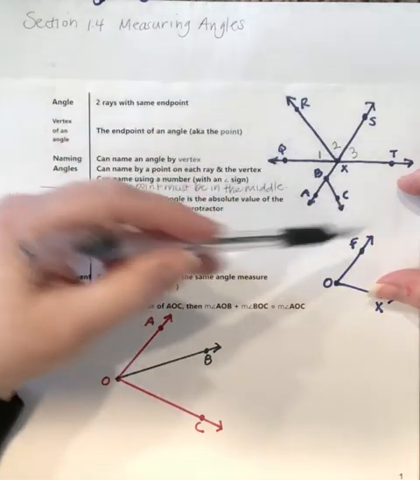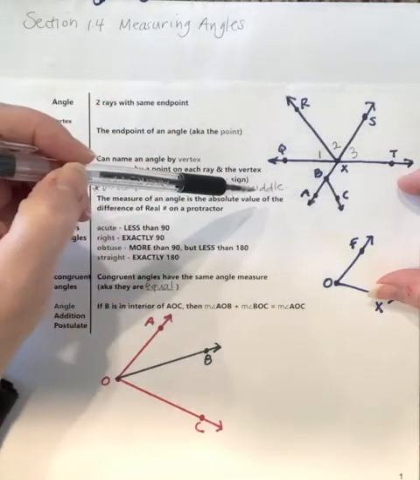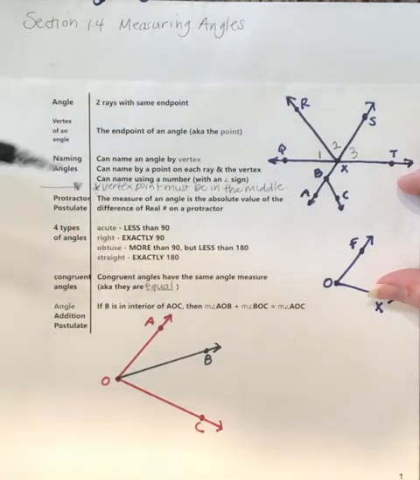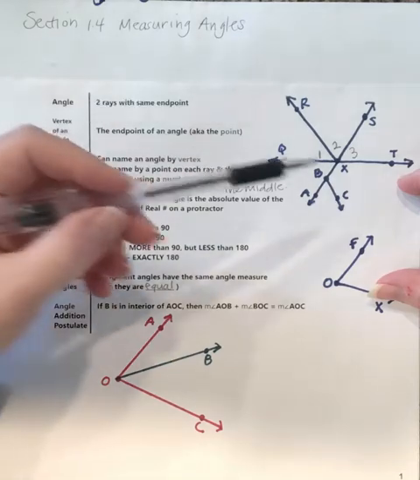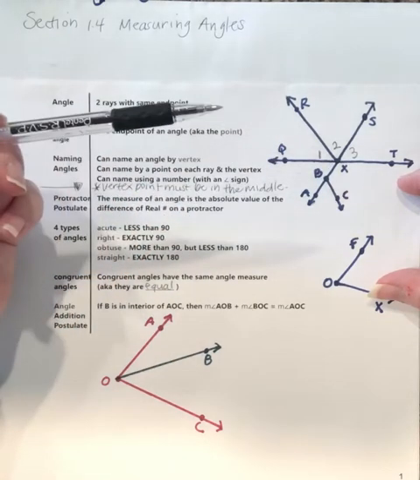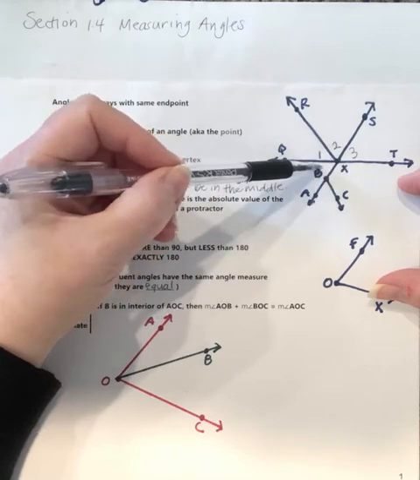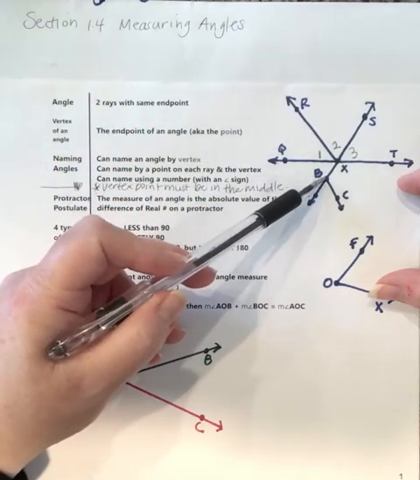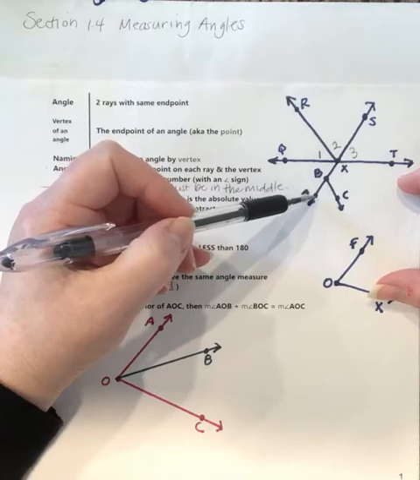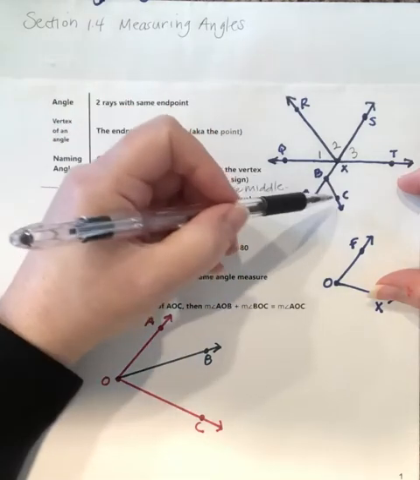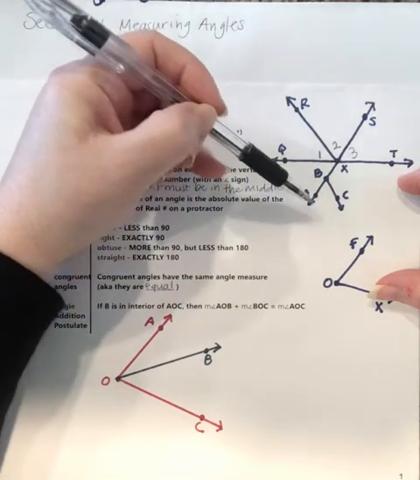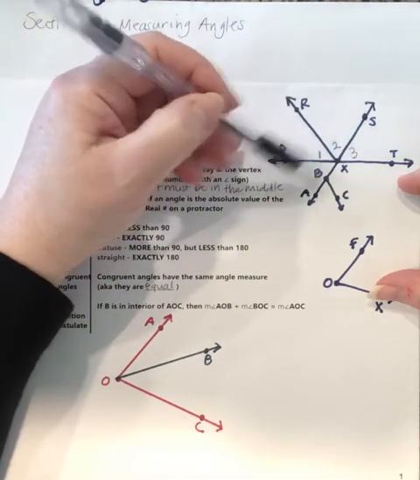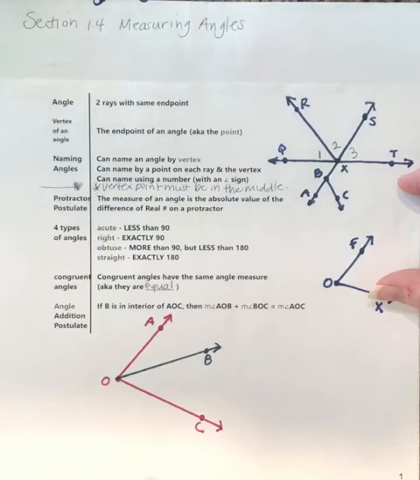But I can't just name an angle with a single letter in this figure because there's too much going on at every point that would be the vertex. Again, I can't just call something angle X because which one would I be talking about? There's a whole bunch. Same with B, even though it's a little simpler. I could be talking about angle ABC, angle CBX, or ABS, this straight angle right here. So I have to name it by three letters, making sure that the vertex letter is in the middle of the name.